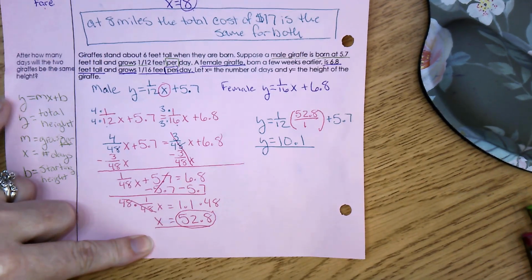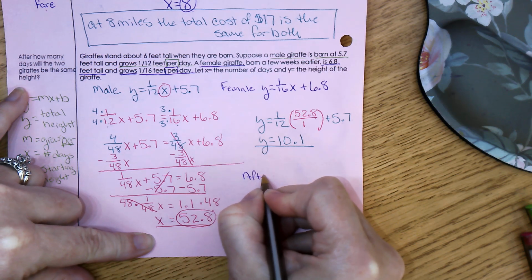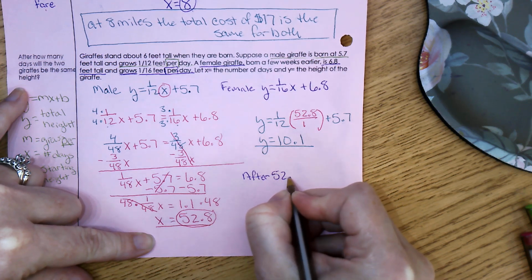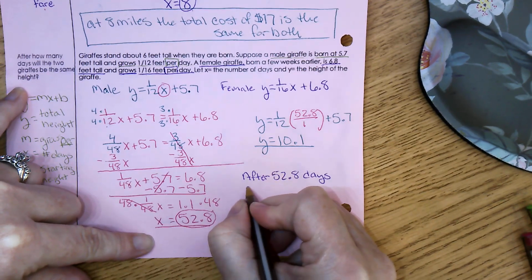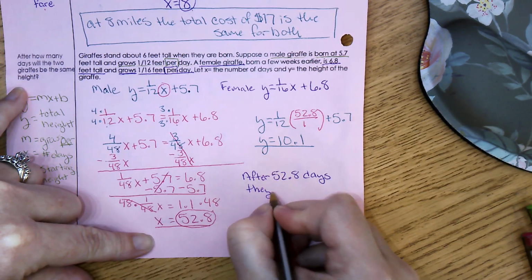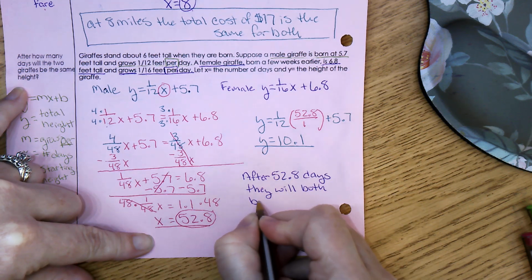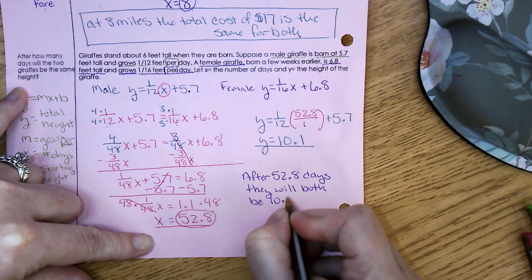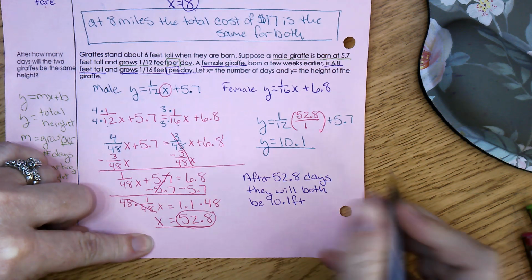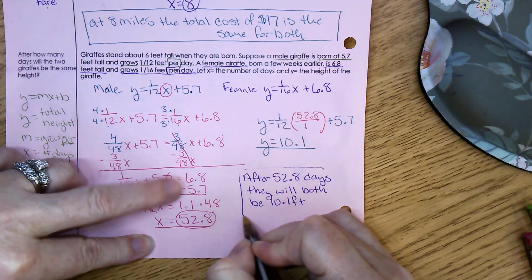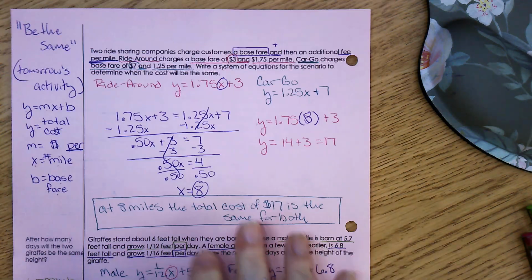So let's answer the question. So after 52.8 days, they will both be 10.1 feet. Okay, so we have answered the question. All right, so again, and be the same.